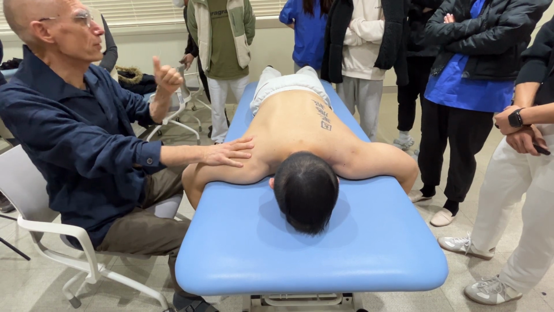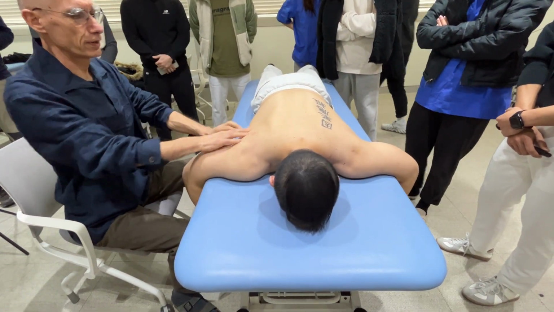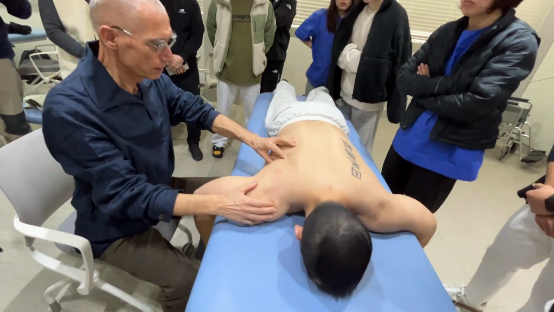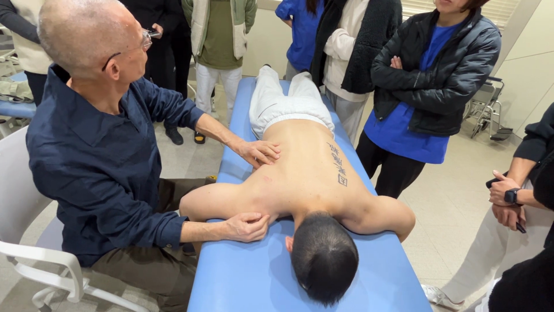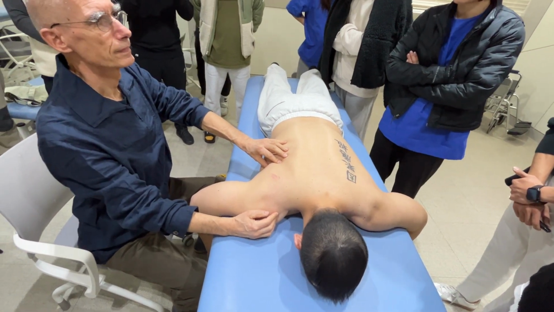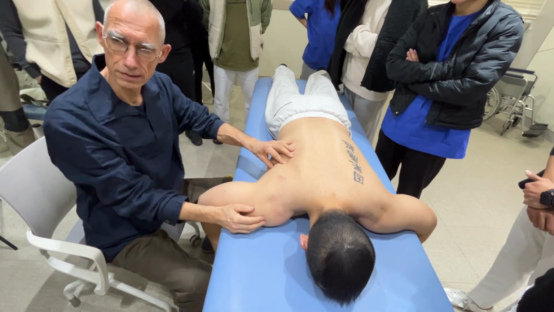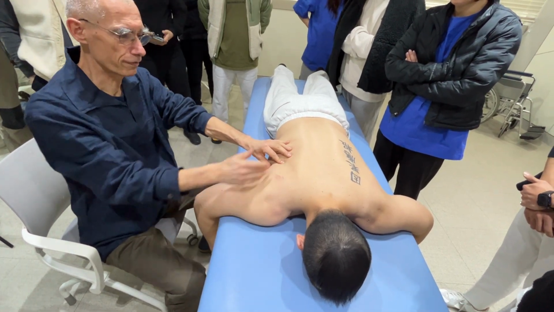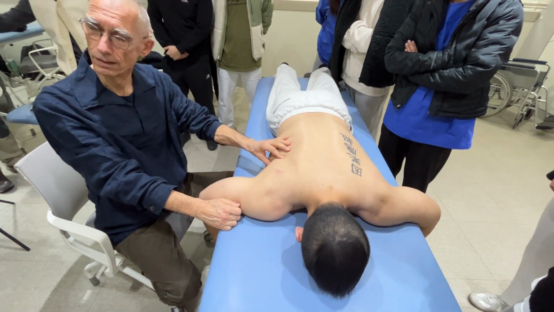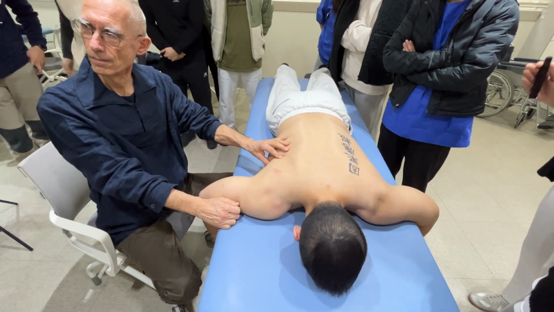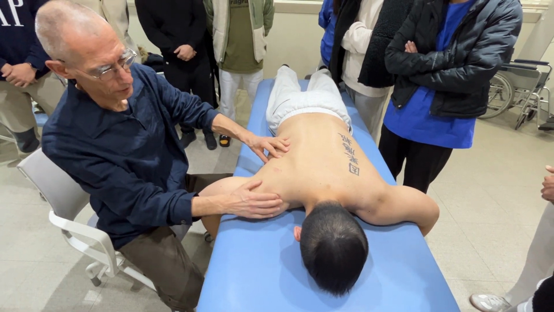Okay, first we make palpation of the origin and insertion of the muscle. I have to visualize where the muscle is fixed, because then I know the fiber direction. Okay, I know acromion.